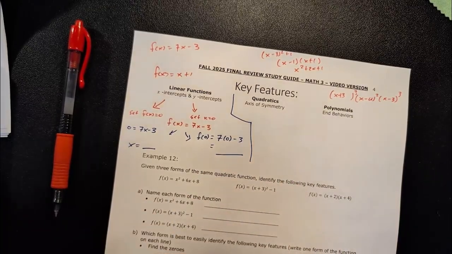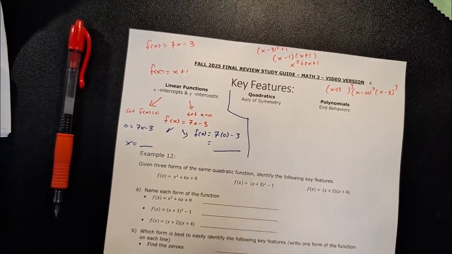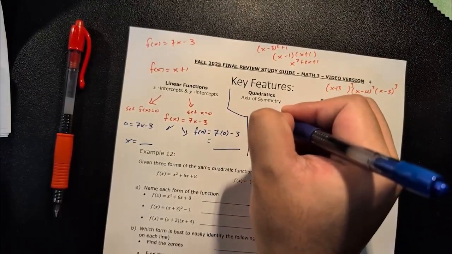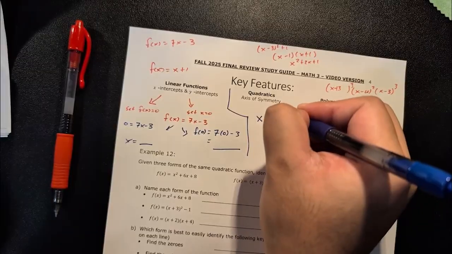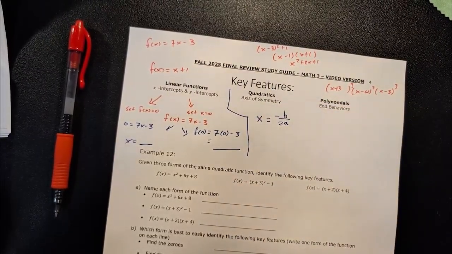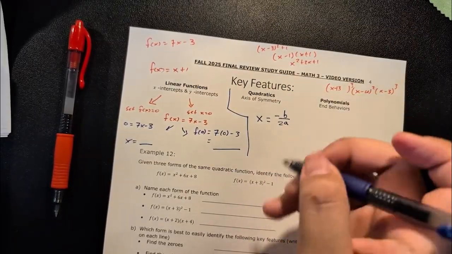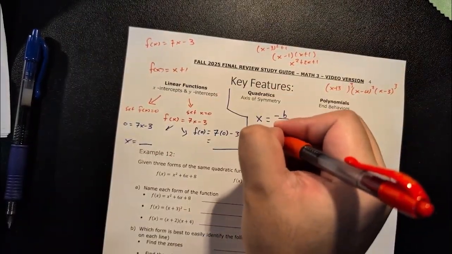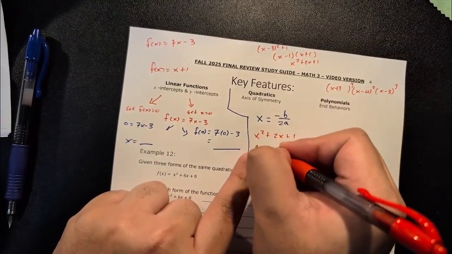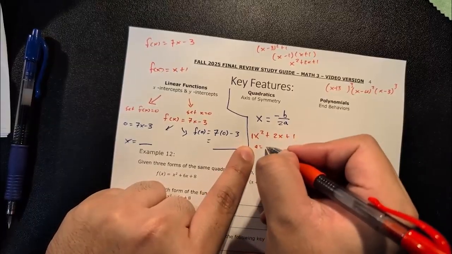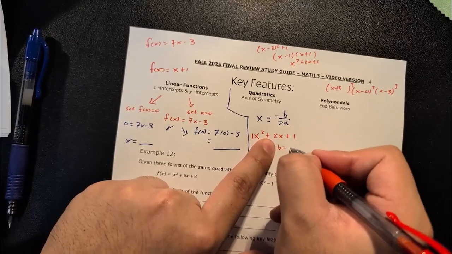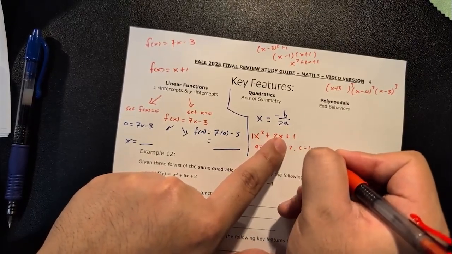For axis of symmetry, we use the vertical line given by x is equal to negative b over 2a. An example of this would be x squared plus 2x plus 1. My a value is the leading coefficient, 1, my b is my middle term, and c is my last term.